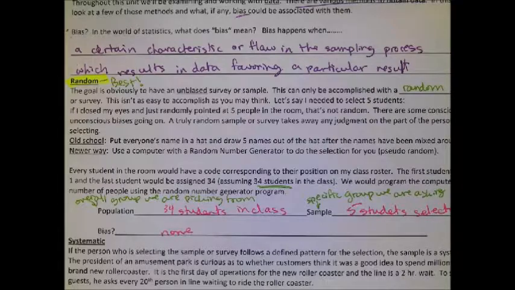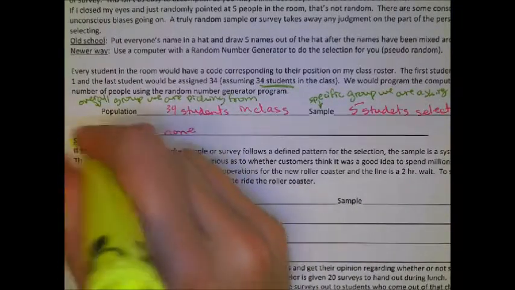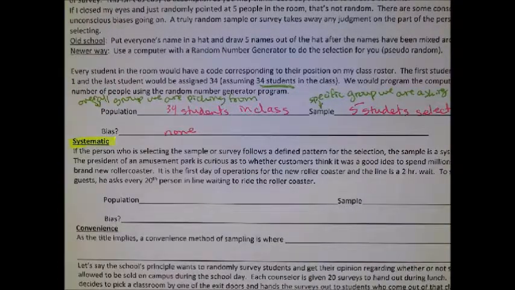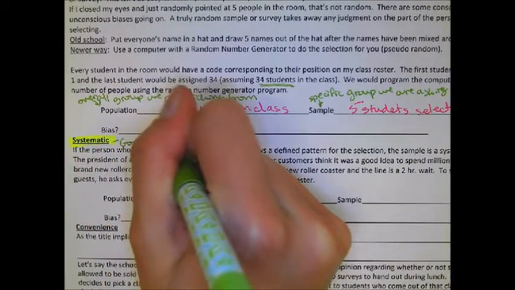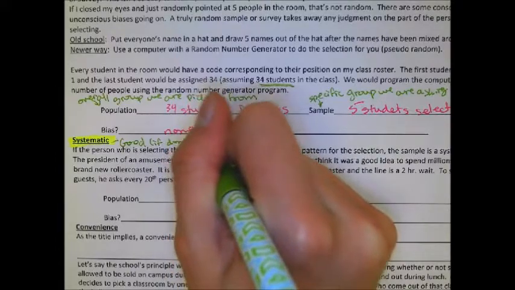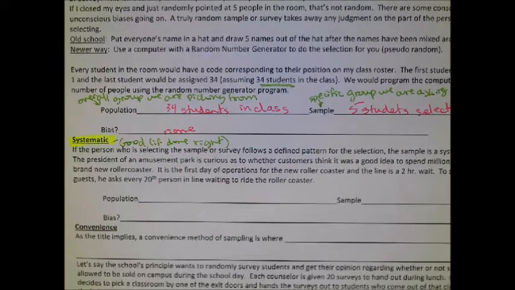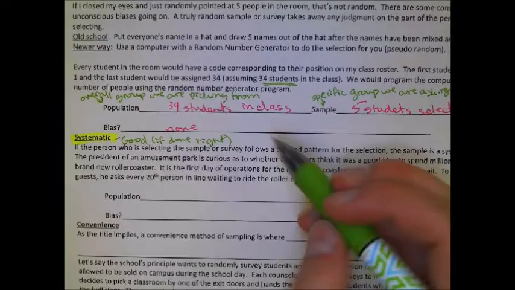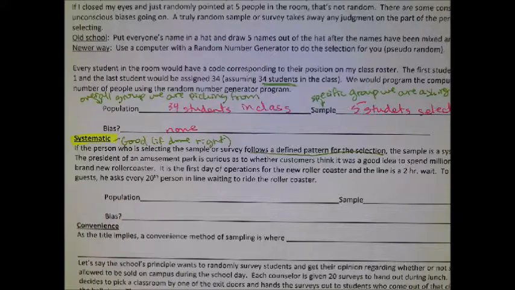Let's go ahead and look at systematic. And this one is good if done right. If the person who is selecting the sample or survey follows a defined pattern for the selection. So we're following a defined pattern. The sample is a systematic sample.